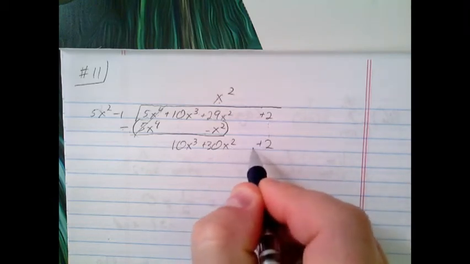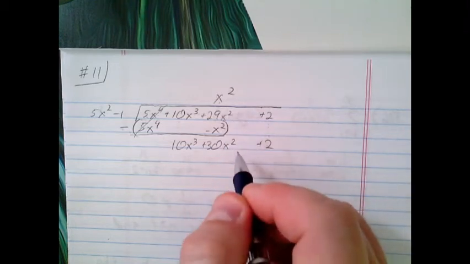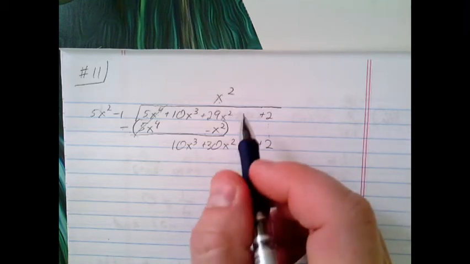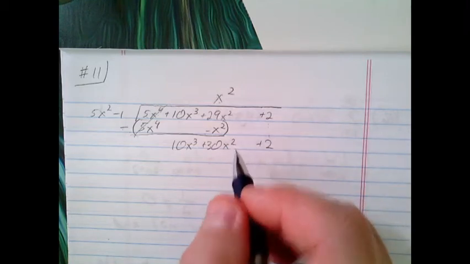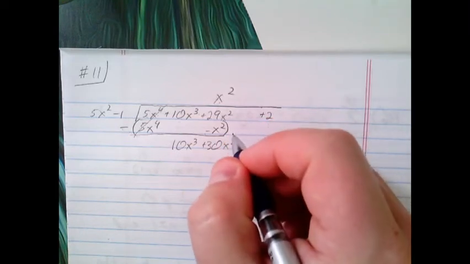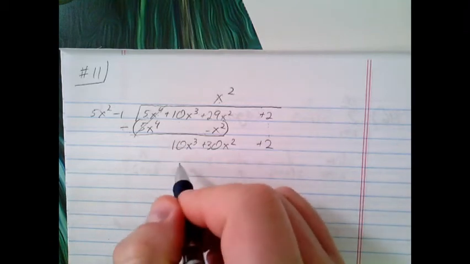Notice I left a little space in between the x squared term and the constant. Because there was no x term, I left a little space for that just to keep everything lined up correctly. Okay, some people choose to put like a plus 0x in there, and that's okay too. It does the same thing. Alright, now I need to repeat my steps.